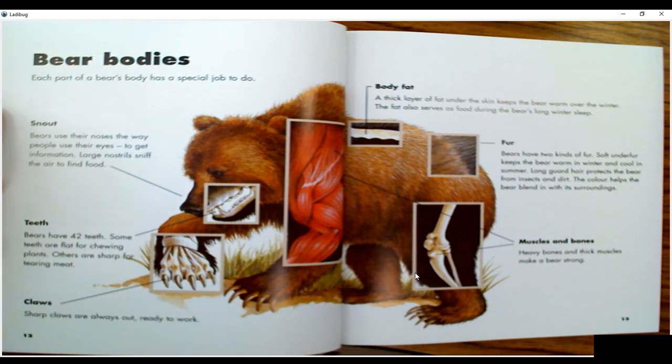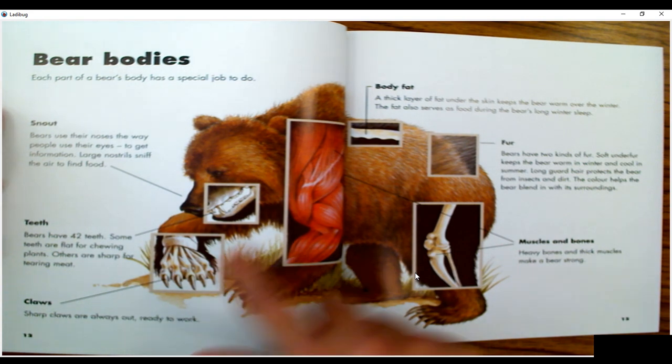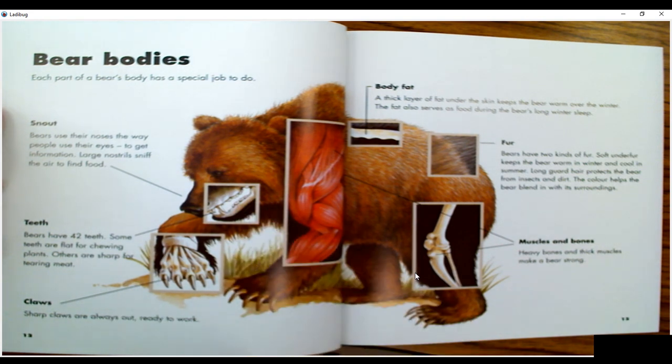All right, teeth. Bears have 42 teeth. Some teeth are flat for chewing, so chewing plants. Others are sharp for tearing meat. All right, so it's telling us about how they use their teeth to help them eat different foods. Claws. Sharp claws are always out, ready to work. What do you think the author means by that? Their claws are ready to work. Tell your learning partner.